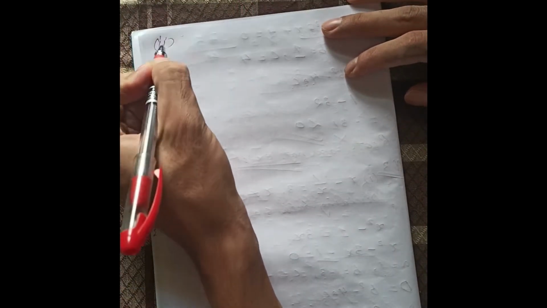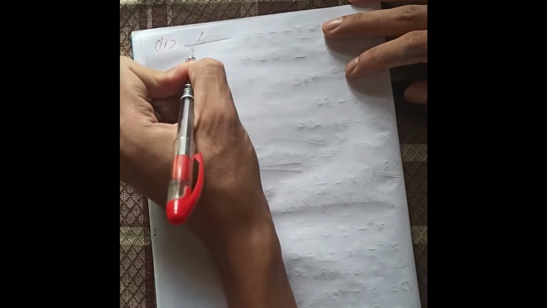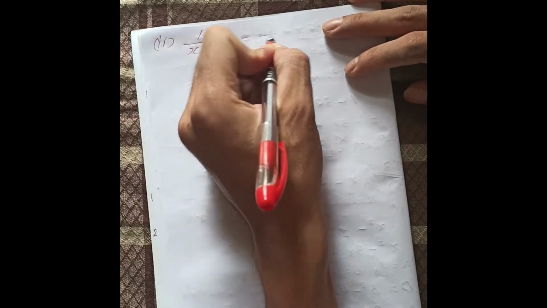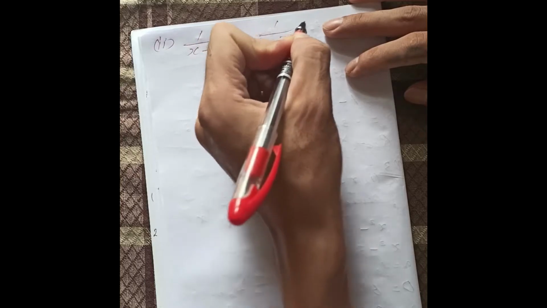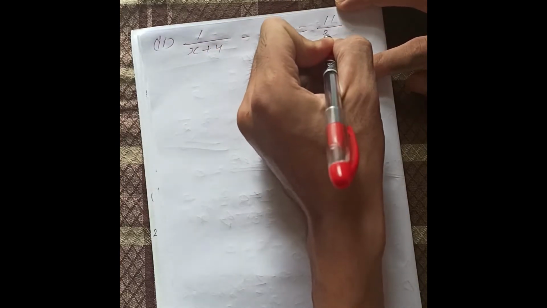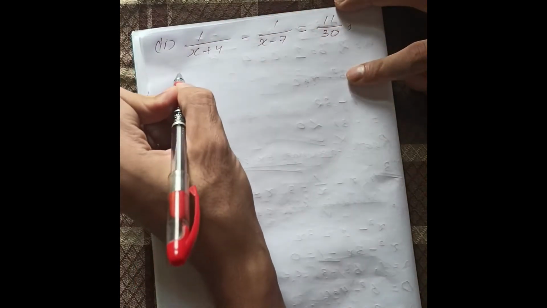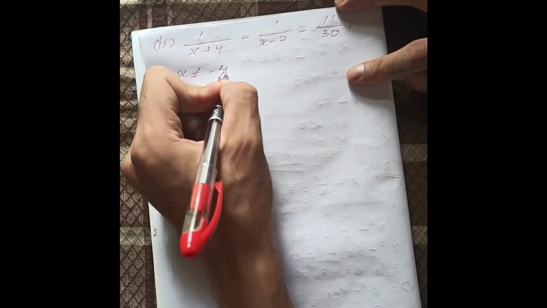Number 2, 1 by x plus 4 minus 1 by x minus 7 equals 11 by 30, where x is not equal to minus 4 and x is also not equal to 7.